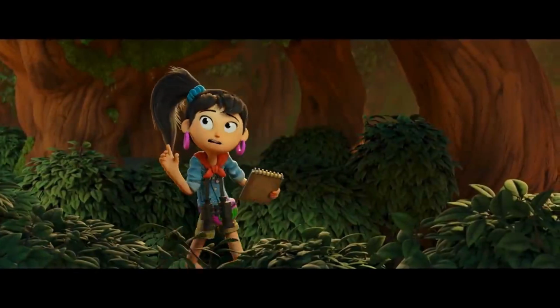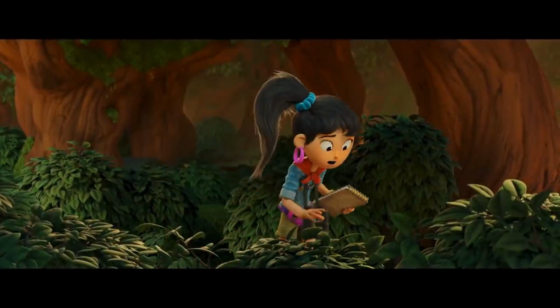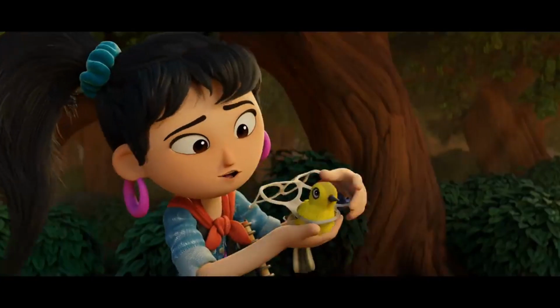That's Elo Wagtail, and she's in distress. There, my little Montecilla flower.